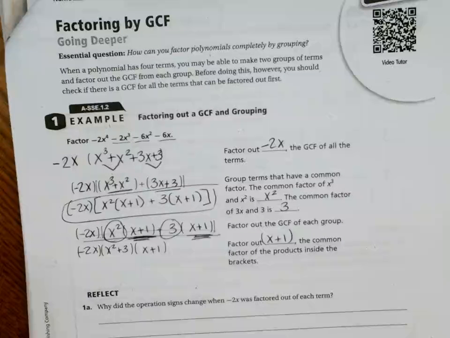I feel like they break it down in a way that's more confusing than just doing it. I feel like they always do that. But the more of these we do, the easier it will get, I promise.